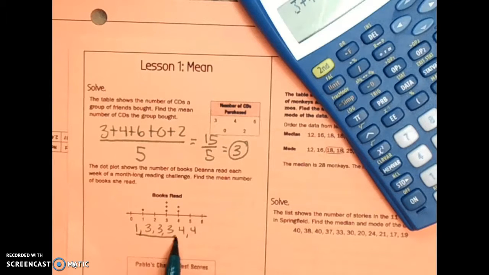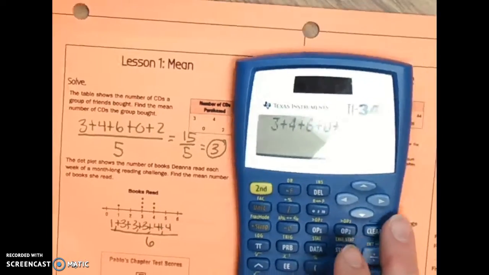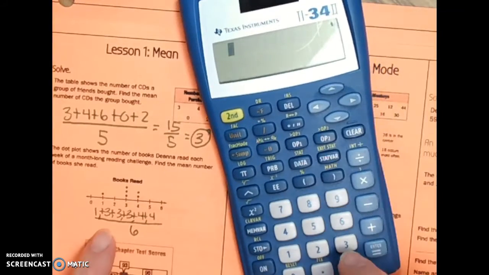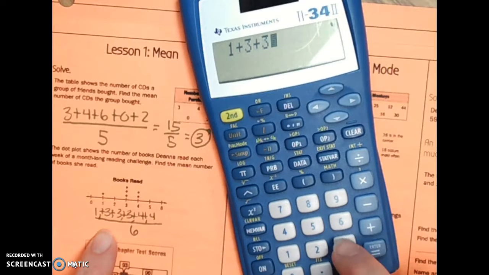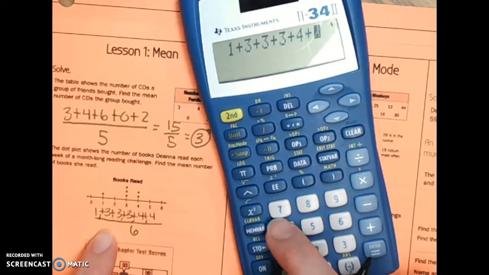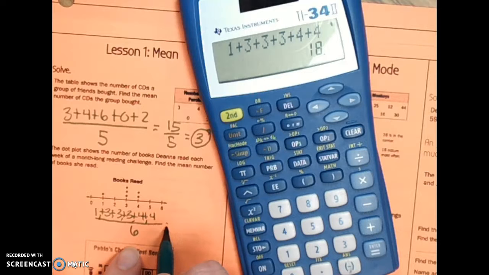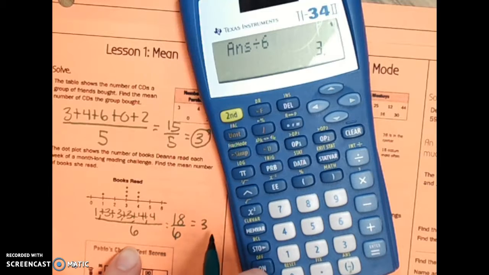We're going to add all of those together, and then we're going to divide by the amount that there are. So 1, 2, 3, 4, 5, 6. We're going to add all those numbers together and divide by 6, and that will give us our answer. So 1 plus 3 plus 3 plus 3 plus 4 plus 4. That gives us 18. And 18 divided by 6 is 3. So your answer is 3 books.